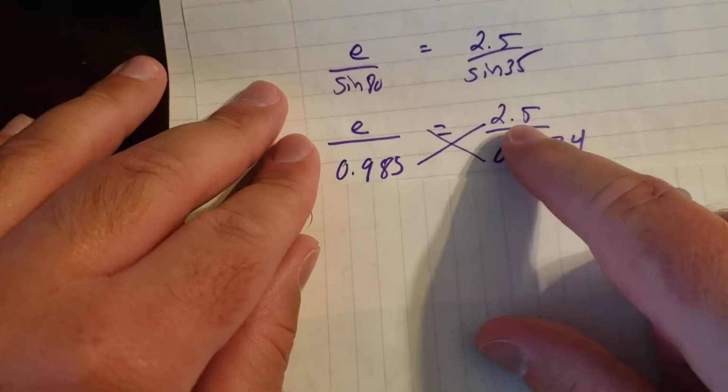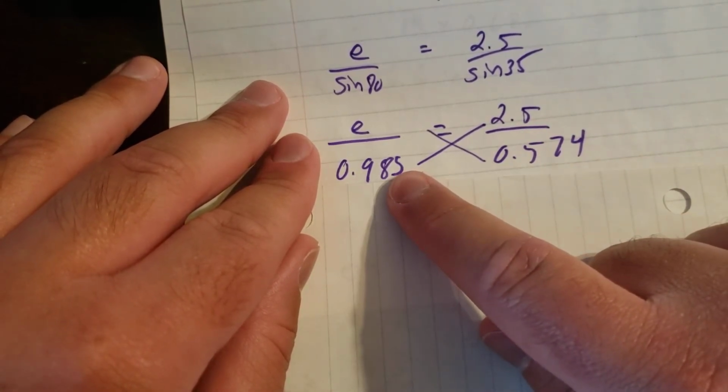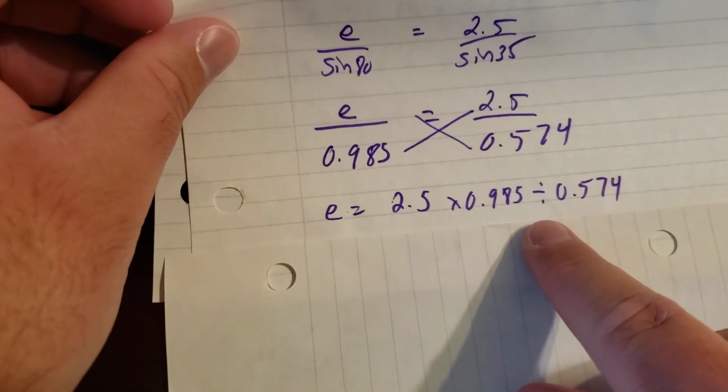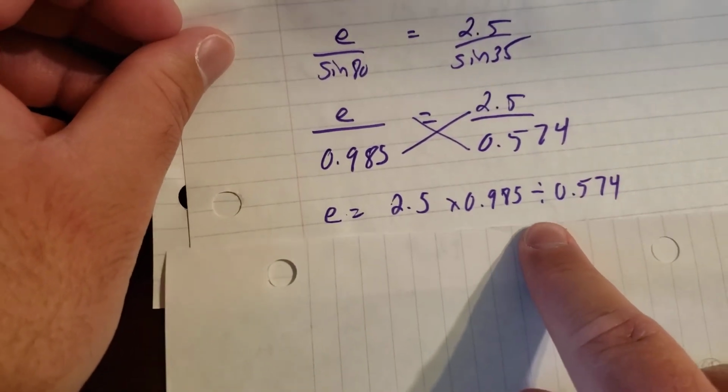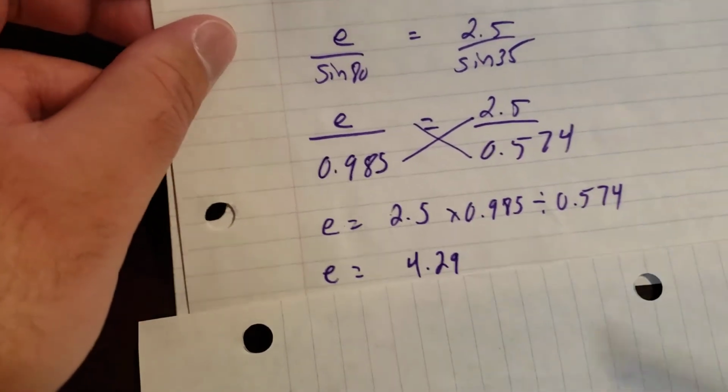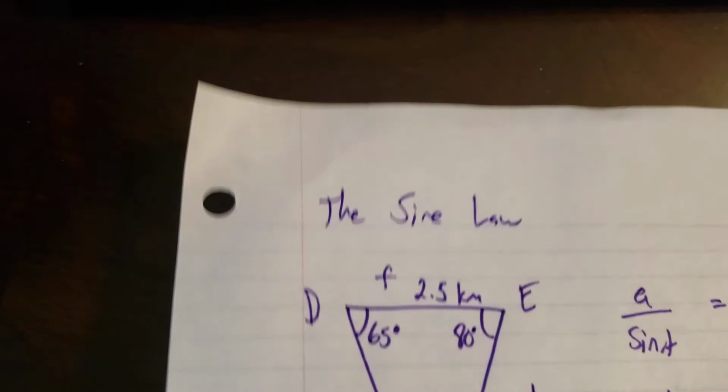So then I can cross multiply. In this case, this is going to be 2.5 times 0.985, whatever my answer is, divided by 0.574. Okay? And punching that in my calculator gives me approximately 4.29. Okay, so let's look at another example.